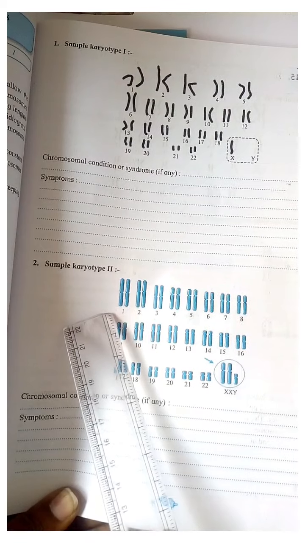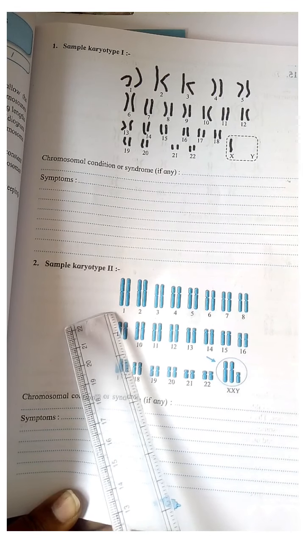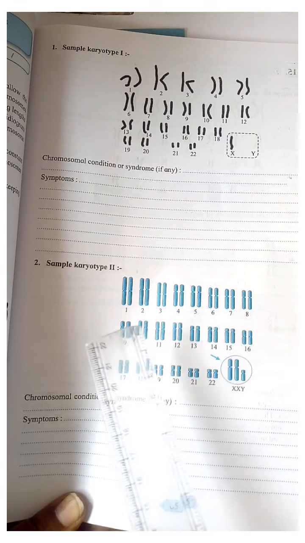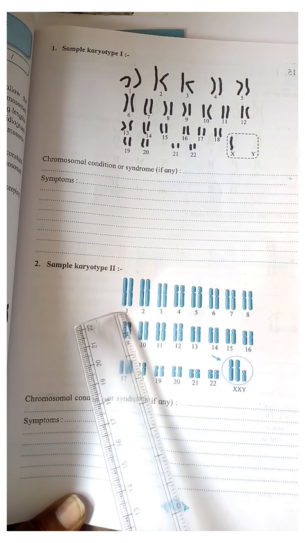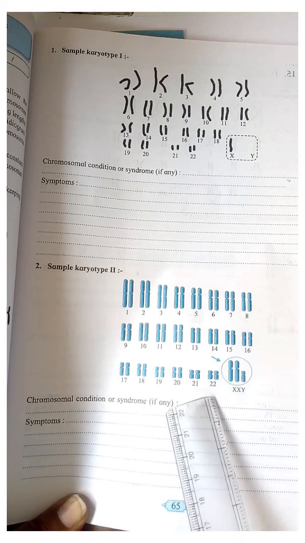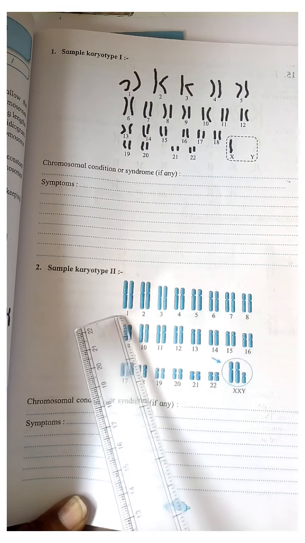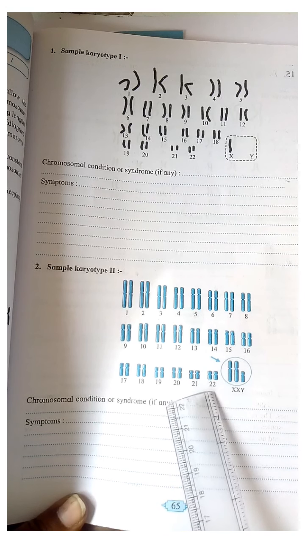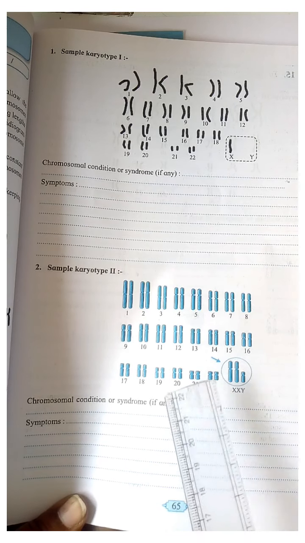Now we'll see the arrangement of chromosomes. This is the ideogram showing arrangement of chromosomes according to their decreasing size. See the size of chromosome. This is the first pair of chromosome. This is the 22nd pair of chromosome. The first pair of chromosome is very long, whereas the 22nd pair of autosome is very short.